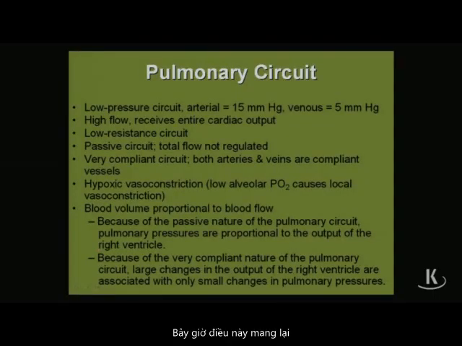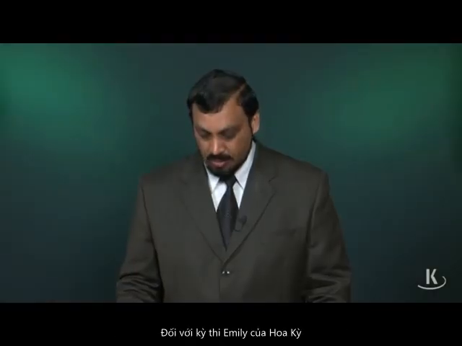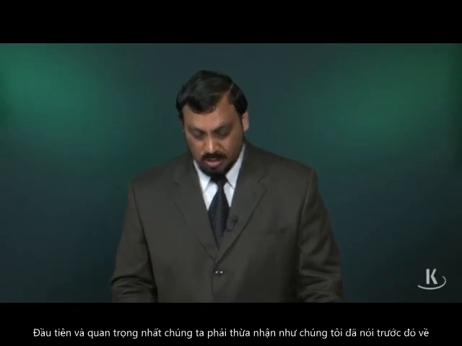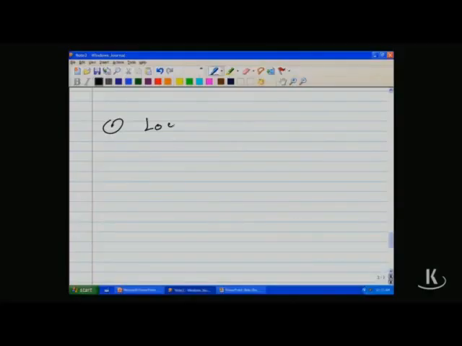Now this brings us to the pulmonary circuit. What are some of the salient facts that we need to know about the pulmonary circuit for the USMLE exam? First and foremost, we must recognize, as we said earlier on, that the pulmonary circuit is a low pressure circuit.